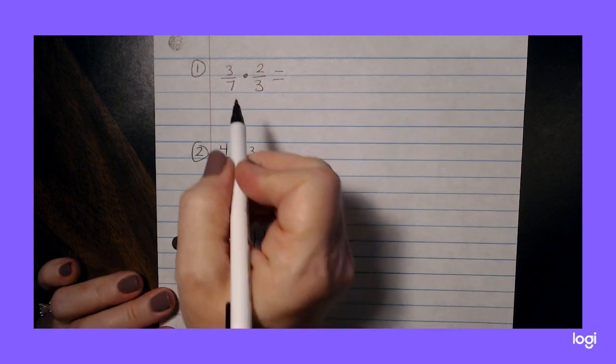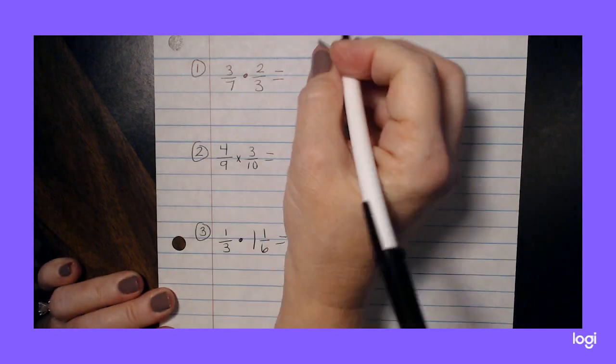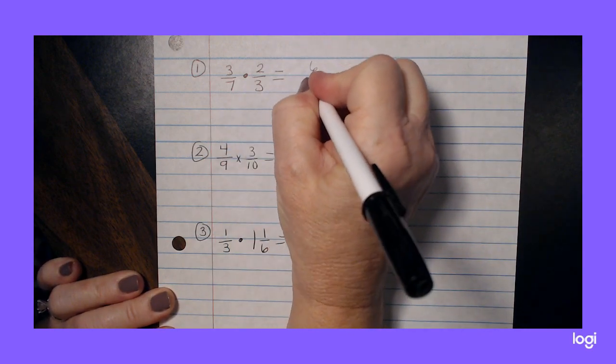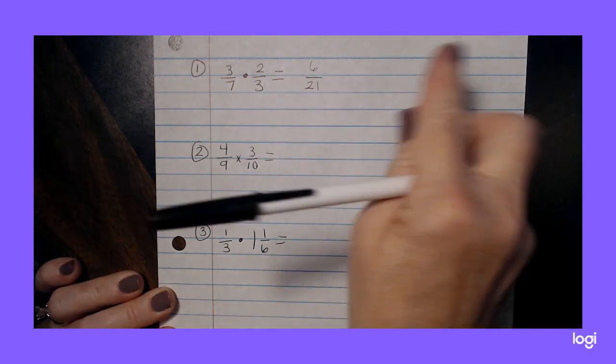All right, let's multiply our numerators. 3 times 2 is 6. And our denominators, 7 times 3 is 21. Let's check to see if this is simplified.